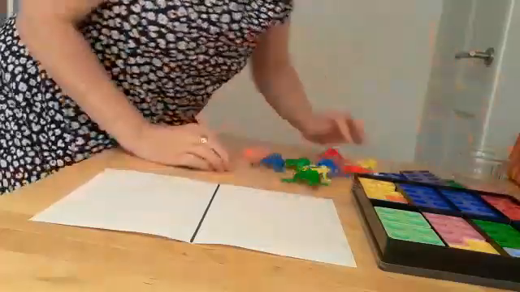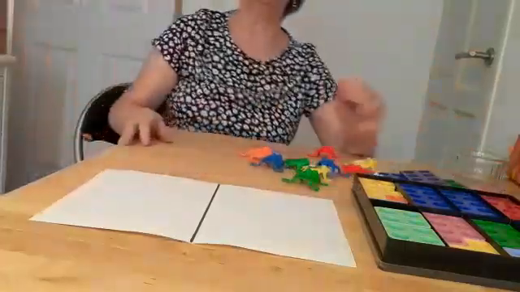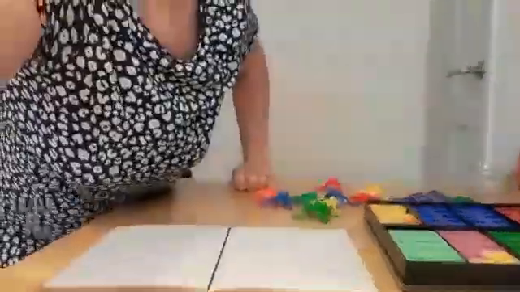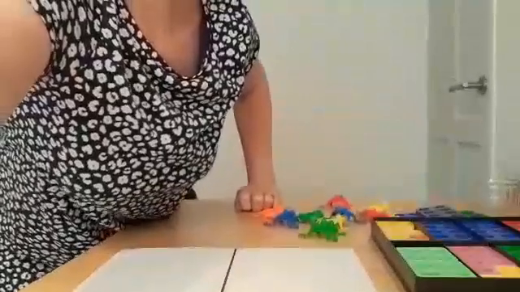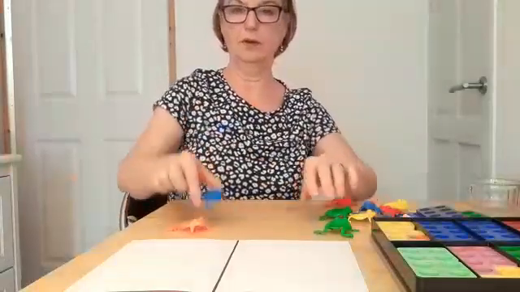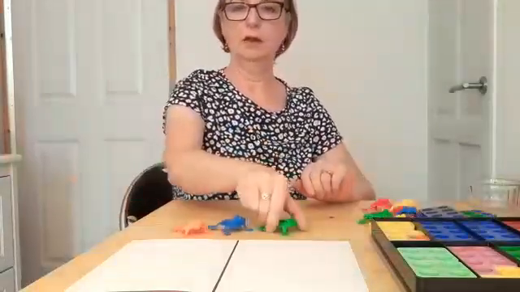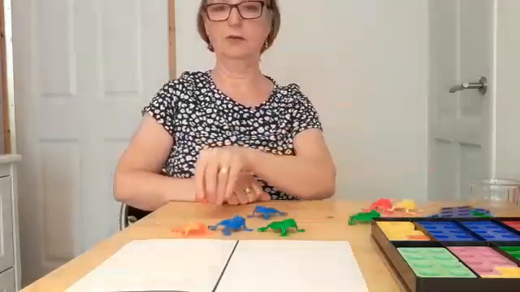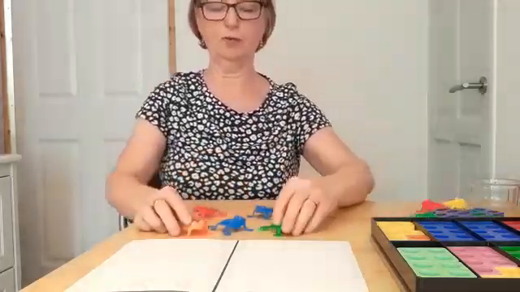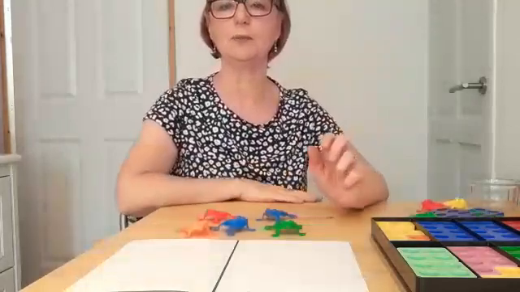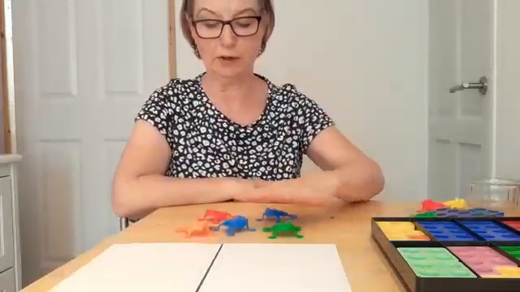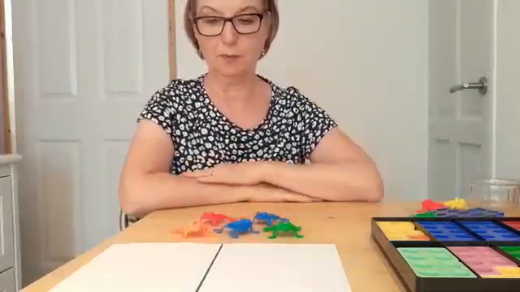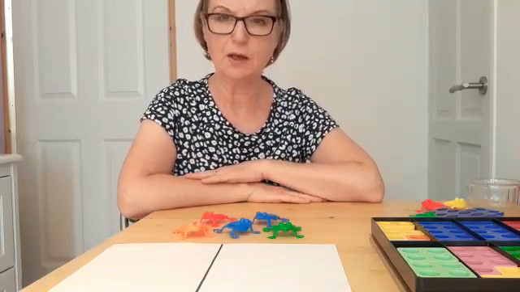And I'm going to work with 5 flippy frogs. Let me count them. 1, 2, 3, 4, 5 flippy frogs. Remember, it doesn't matter what colour they are. We're not thinking about colours. We're thinking about how many we're going to use and to divide them into 2 halves.